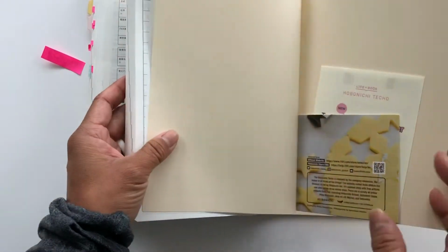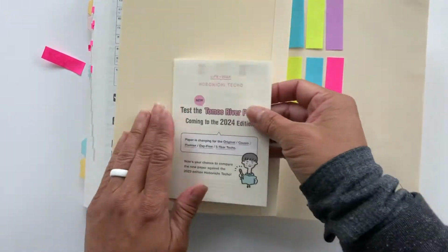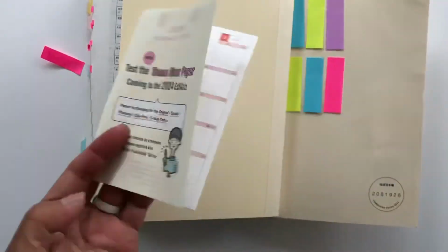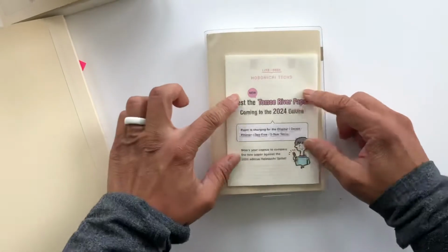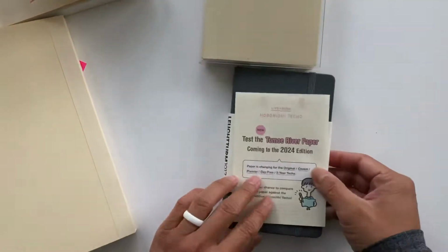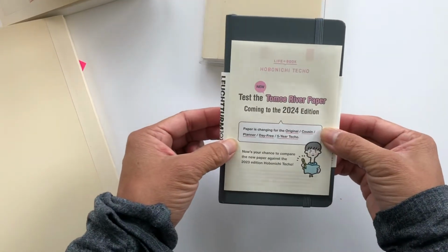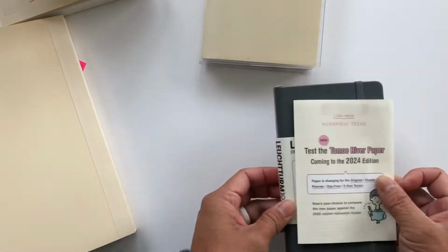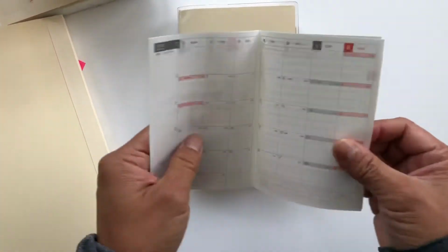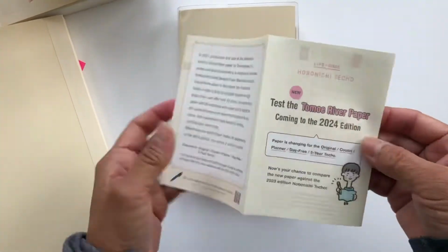This little sheet though that you get, they're switching their Tejo paper or their Tomoe River paper next year. It would be glorious if they did a planner this size. Now it's not close at all to the A6, and it's even smaller than the pocket, which I think is great because I do write small, but I don't know. It would just be kind of cute to have something this little.